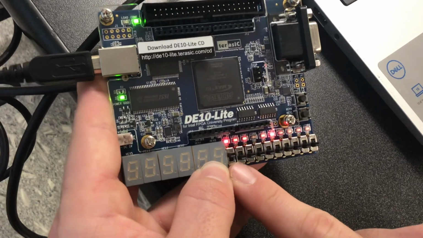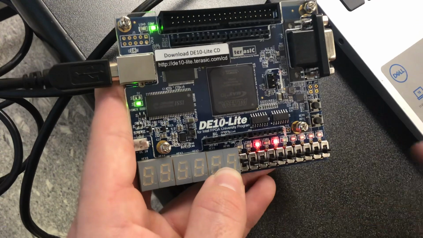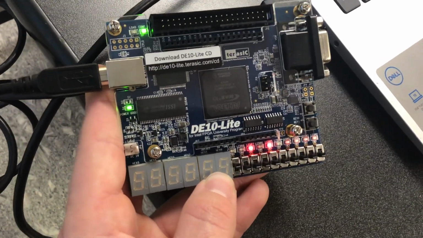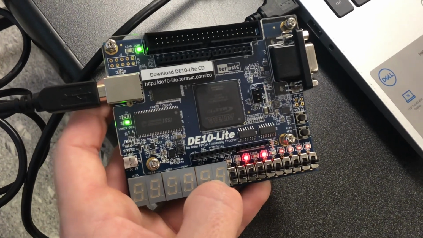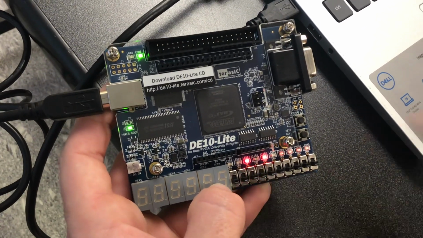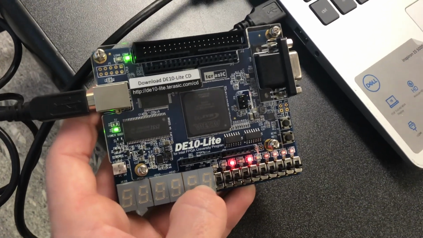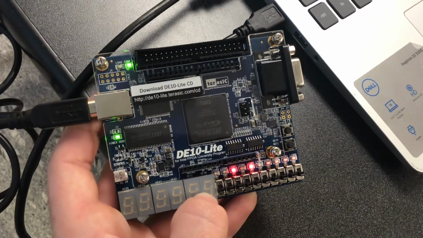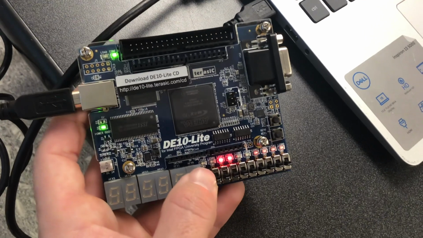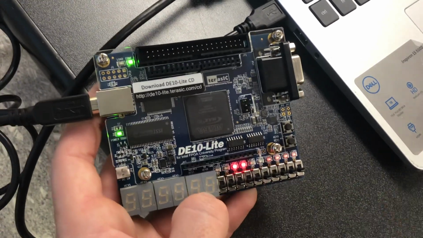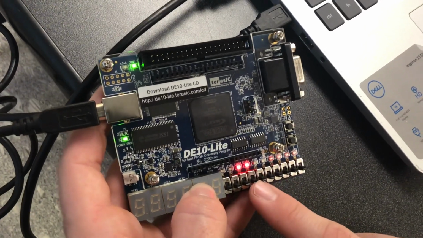So with the sensor on 1 means there's a car on the farm road, and if we reset that, now there's a delay for 10 seconds to ensure that the farm road light is not always green. So in about 10 seconds, this should go back to normal. So the highway light should be green and the farm road should be red. There we go. So as you can see, it went back to normal. So now the highway light is green and the farm road is red again.